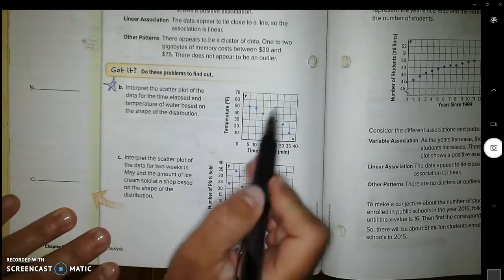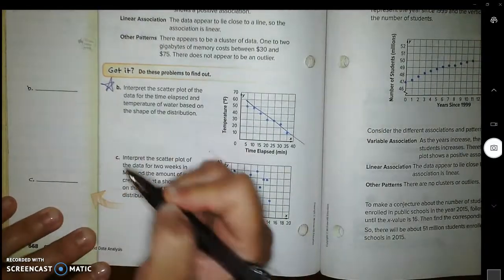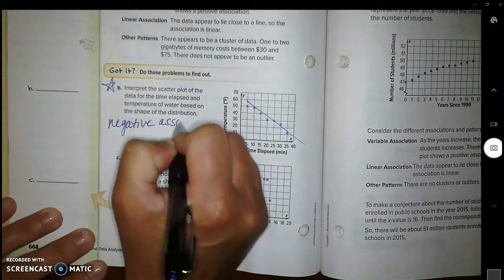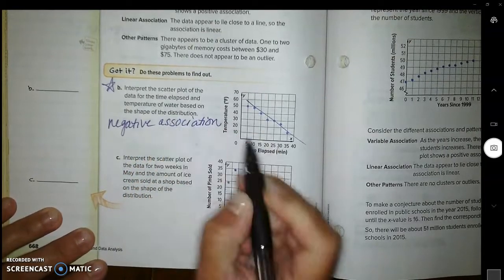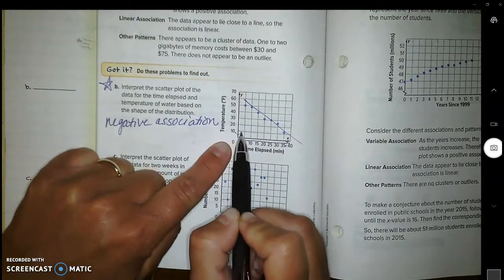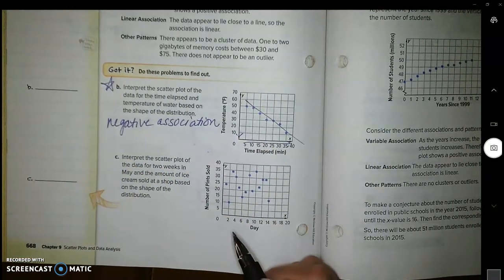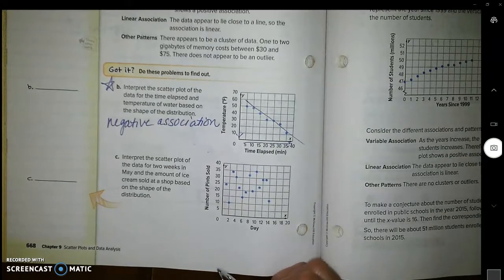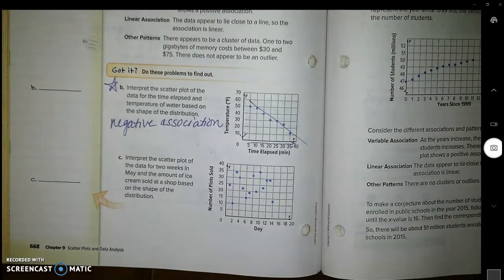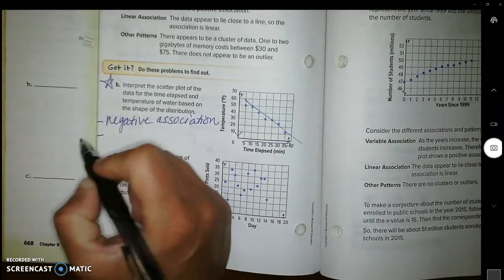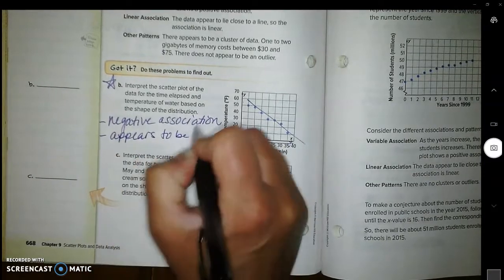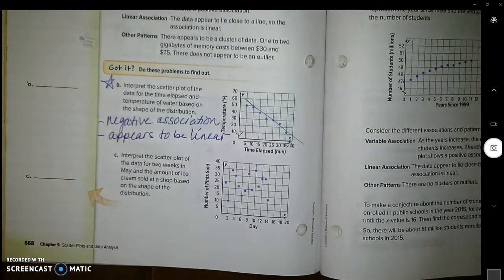If we look at the first one, it looks like it's definitely going down, so I would say there's a negative association between the data, okay? And does it make sense? As time goes on, is the temperature decreasing? Well, it depends on where we are and what we're talking about, but sure, okay? There don't seem to be any clusters. It doesn't seem to be any outliers. But the only other thing I would say is that it appears to be linear. Okay, appears to be linear.